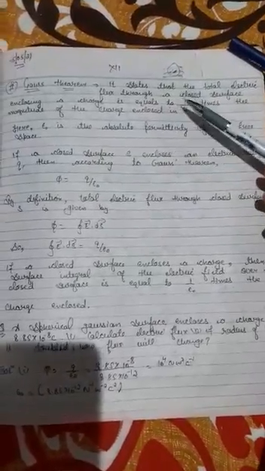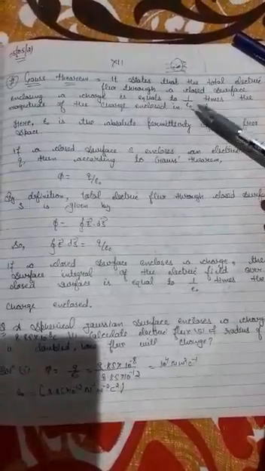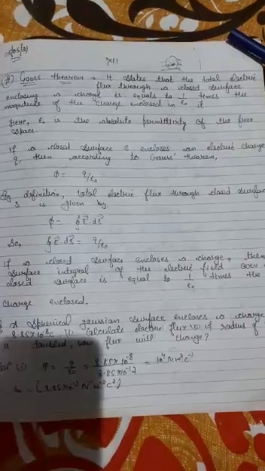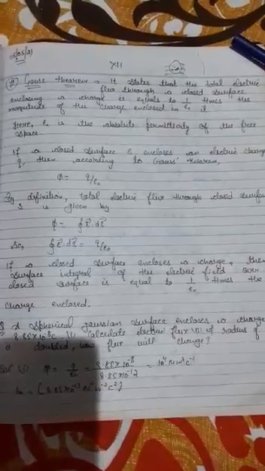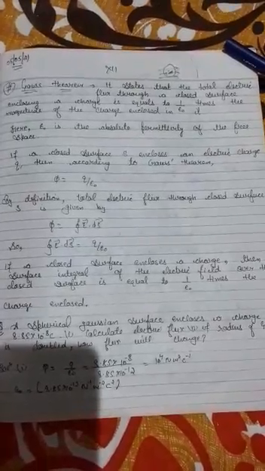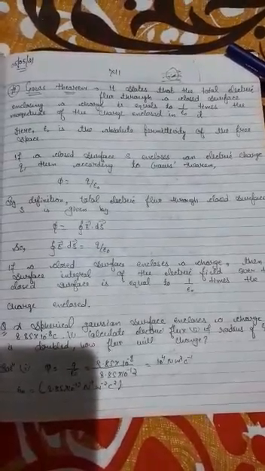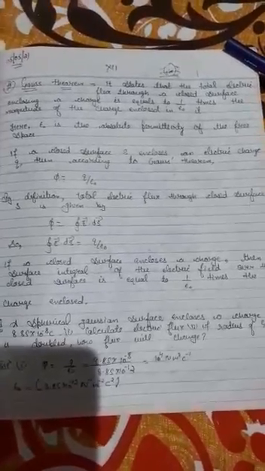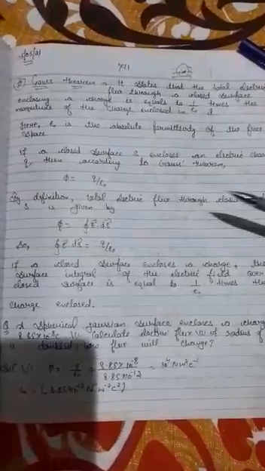And we know epsilon naught is the absolute permittivity of the free space. In the very first chapter we discussed it, that epsilon naught means permittivity, means how many electric field lines are permitted to pass through the surface. So let's start the proof.